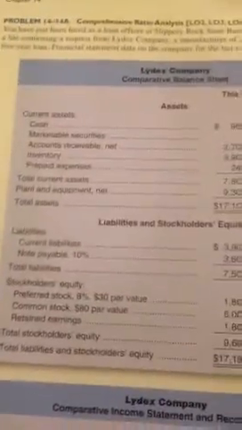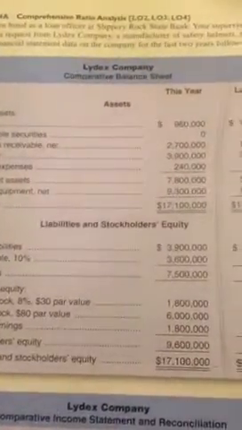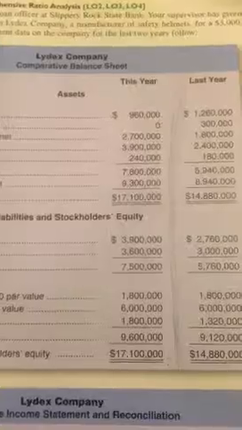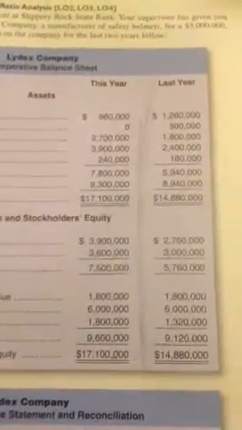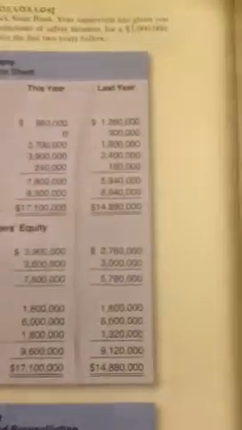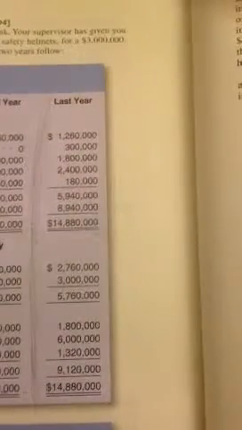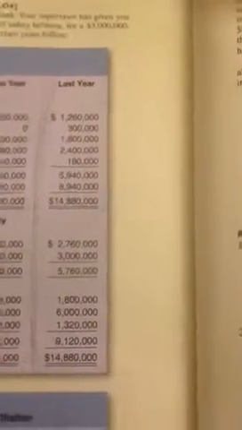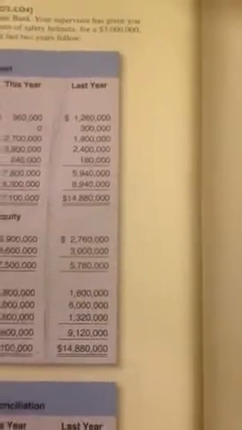And right here, the total current assets of 7,800,000 divided by 17,100,000 should equal 45.6. For last year, 5,940,000 divided by 14,880,000 would equal 39.9%, as shown below.